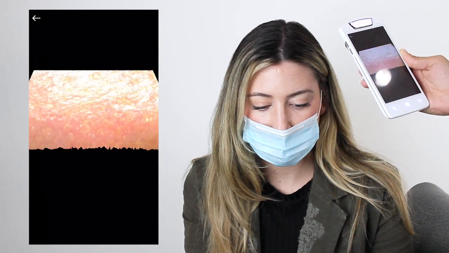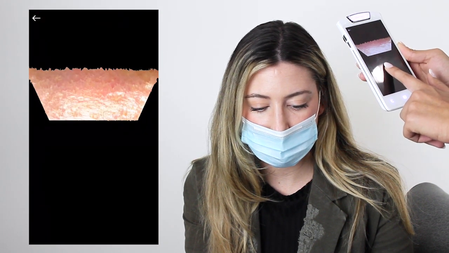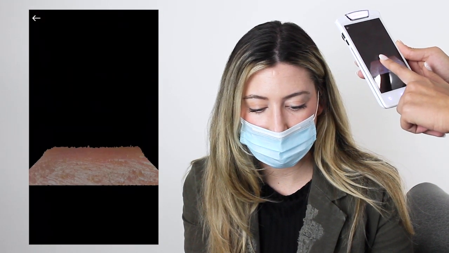Clicking on the box option below the picture will allow you to view a 3D image of your client's pores and texture.